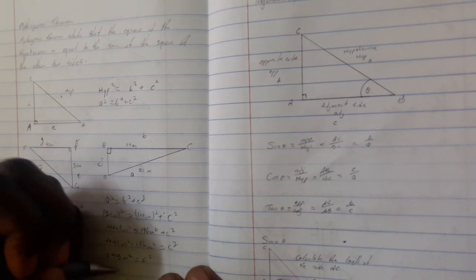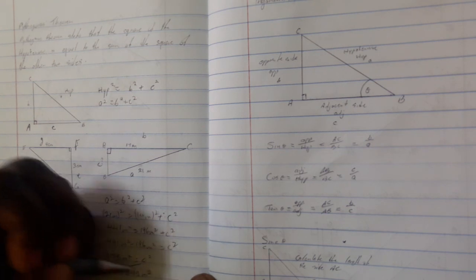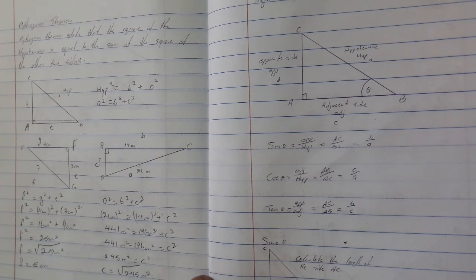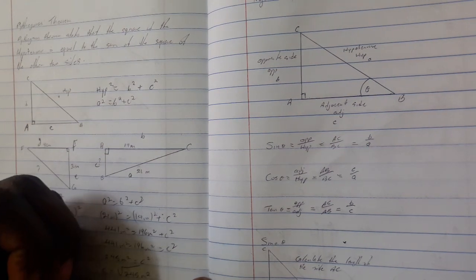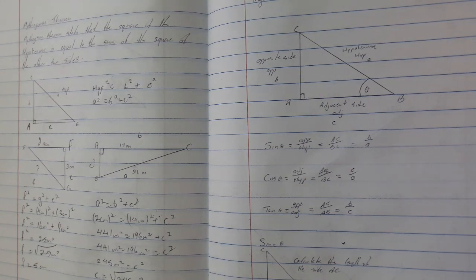So C is equal to the root of 245 meters squared. The root of 245 is equal to 15.7 meters. And that's Pythagoras theorem for you.